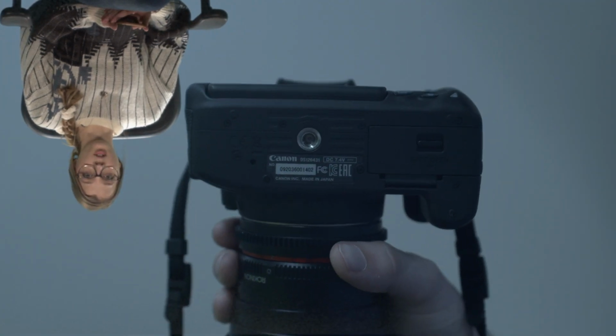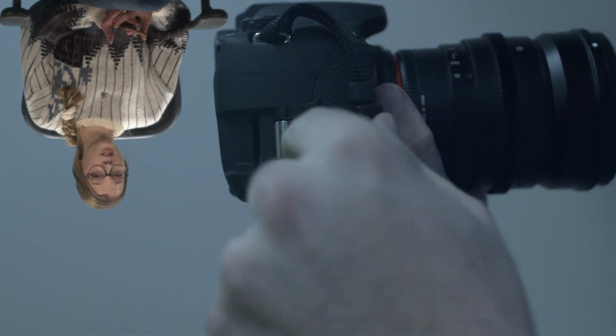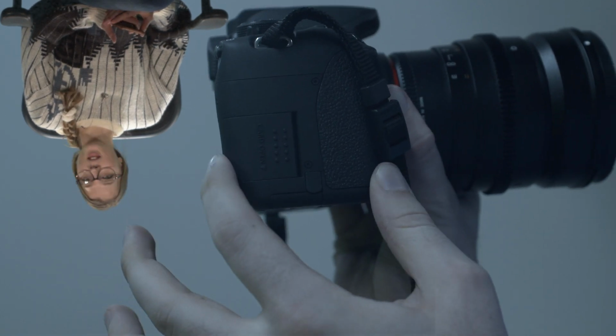Next we'll be putting in your SD card. This will be the storage space for all of your videos. To insert the SD card, find the SD card slot. Normally it's located where the battery is or near it. Open up that slot and just slip the SD card right in there.